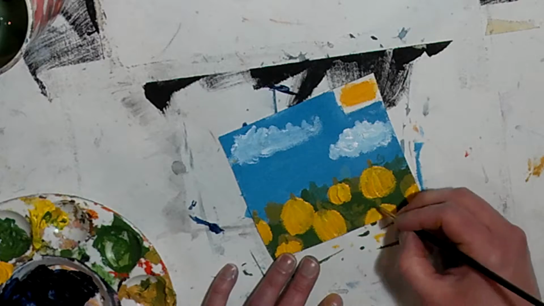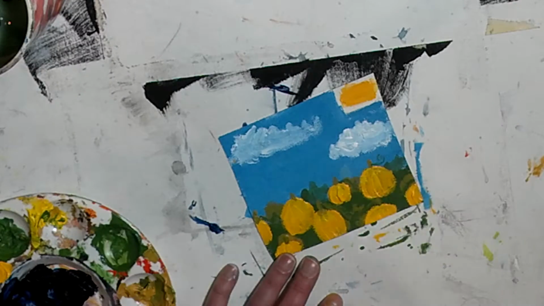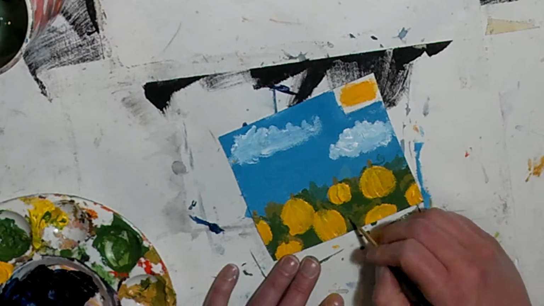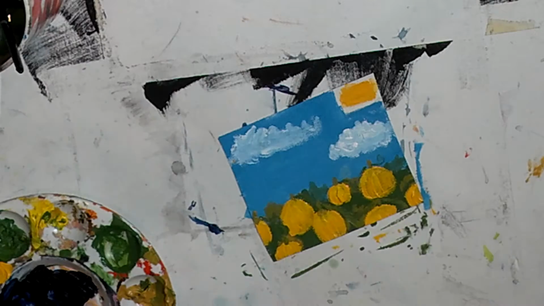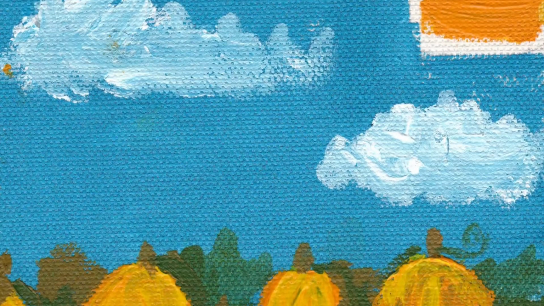Here I'm adding the vines between them, and it didn't turn out as well as I thought, which I'm kind of sad about. But I still think they look like pumpkins, so at least I have that going for me. It's not another umbrella that doesn't look like an umbrella. It's pumpkins that look like pumpkins.